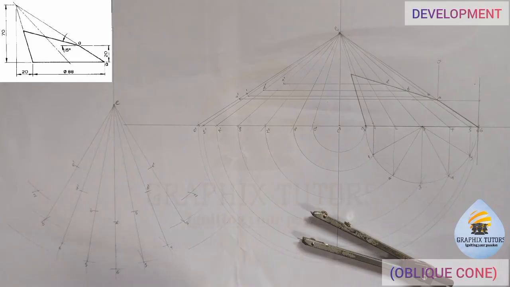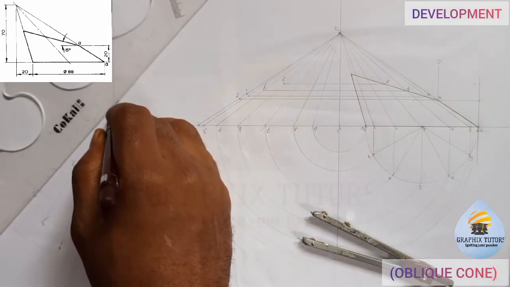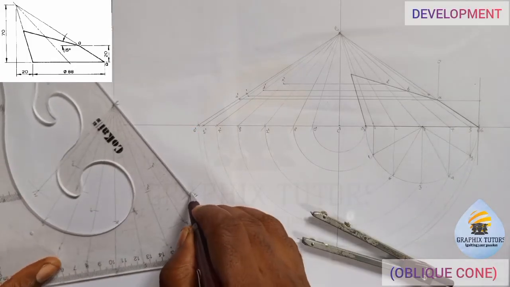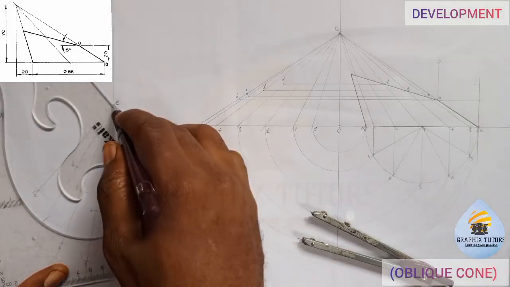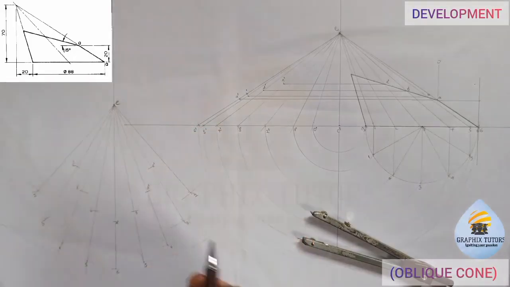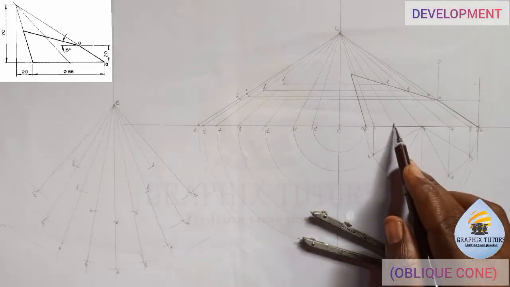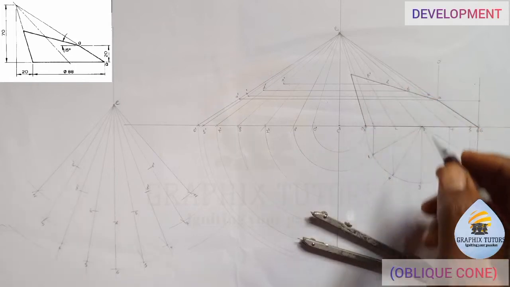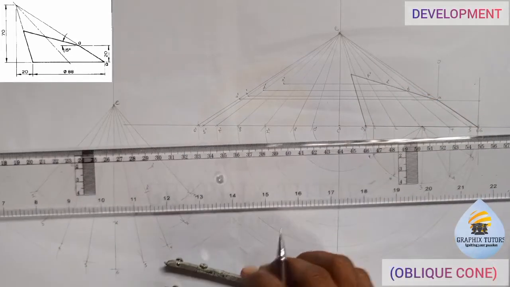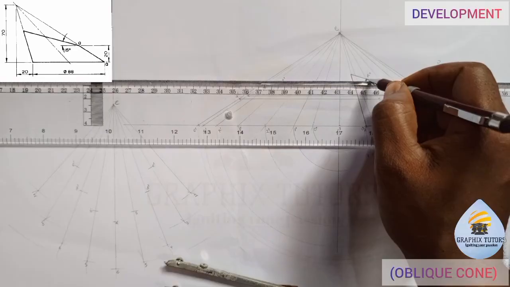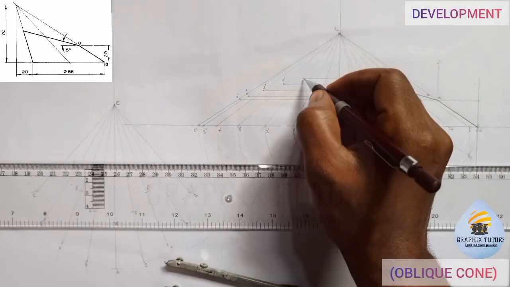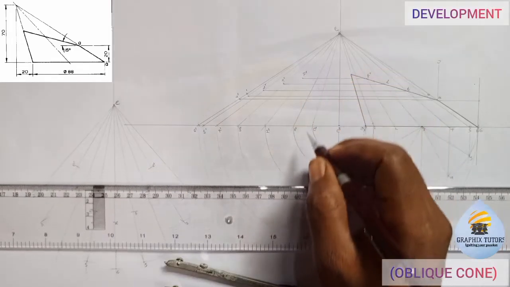So I'll draw a line that is going to pass through this point from here and from here, right? Now trace the line of 2. This is the line of 2 here, meeting at this point. I'll call it F. So F will go to this point here to form F prime here, right?